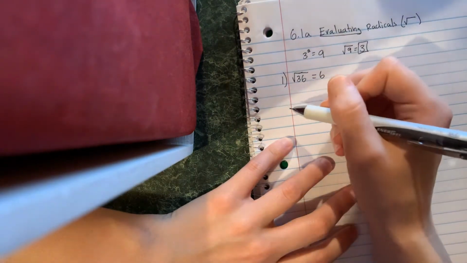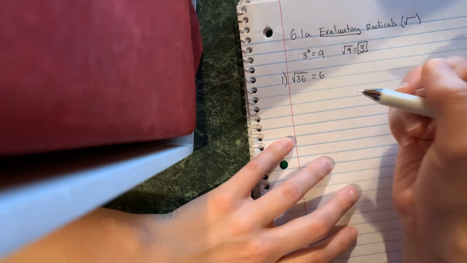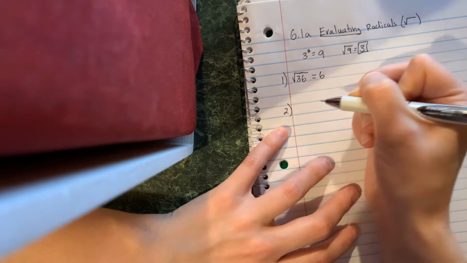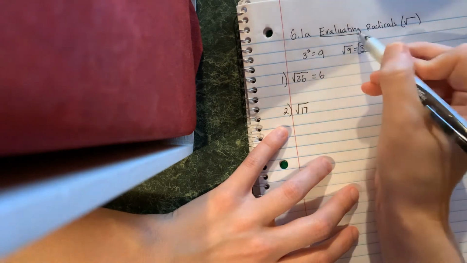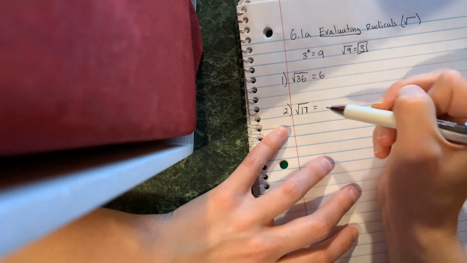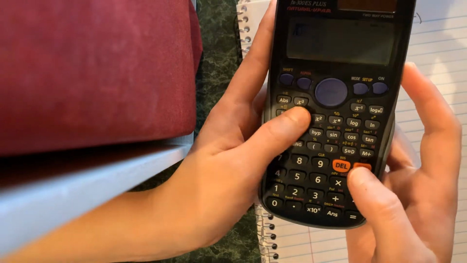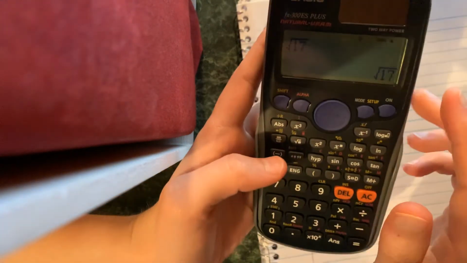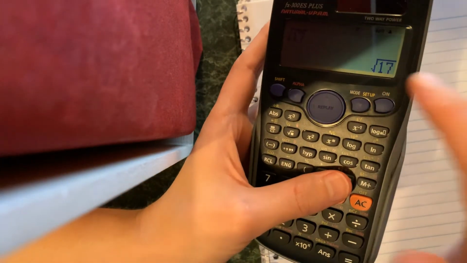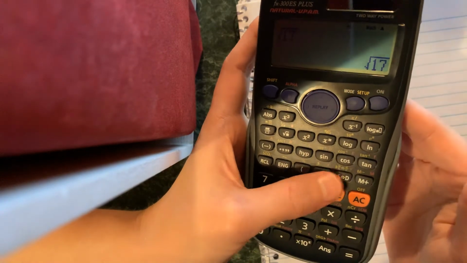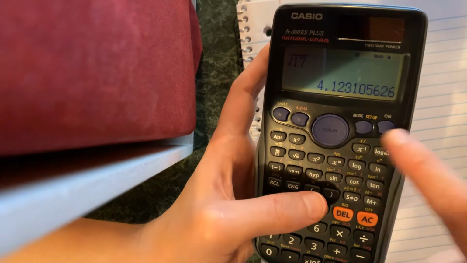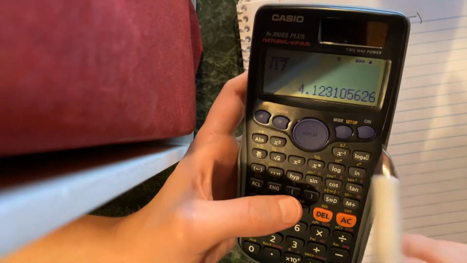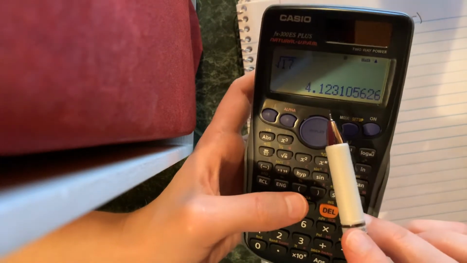Now, when we get into stuff that won't be a perfect square, like square root of 17, we're still in the evaluating section for part A, so again, you'll have to use a calculator. You'll just type that in, square root of 17. If you have my calculator, it still gives you the square root like that because that's the simplified form, but if you press S to D, it'll change it to the decimal form of this because they're going to want decimals for this section.